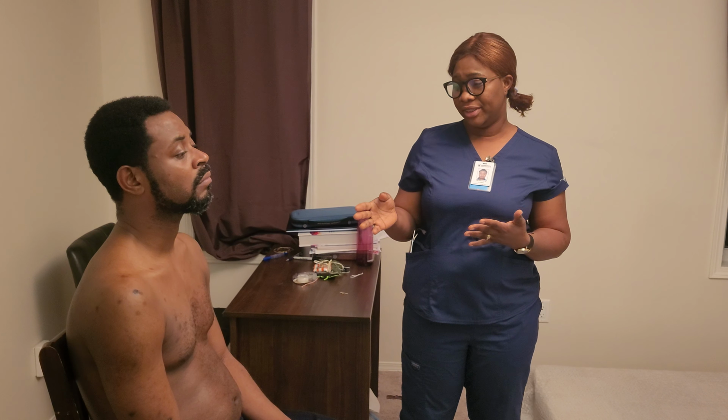I'll auscultate the lung fields. I'll be starting from the apices in the supraclavicular areas down to the sixth rib. So I would start from there, and I'm going to go to the second intercostal space, which is where the angle of Louis is. Then I'll be comparing the breath sounds from one side to the other.